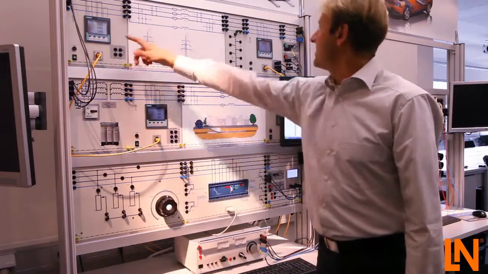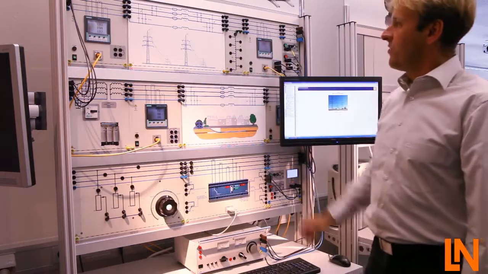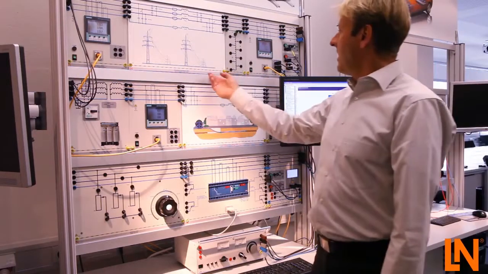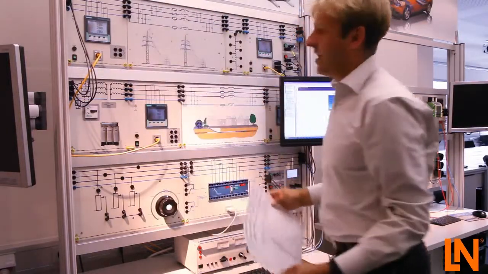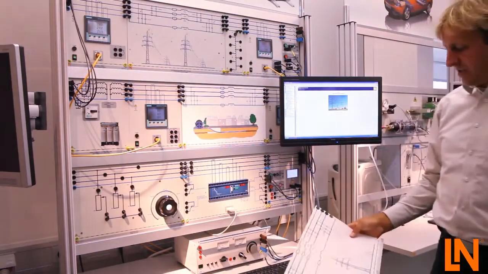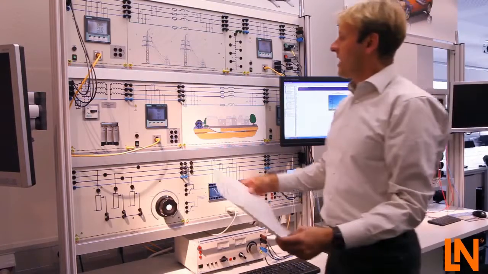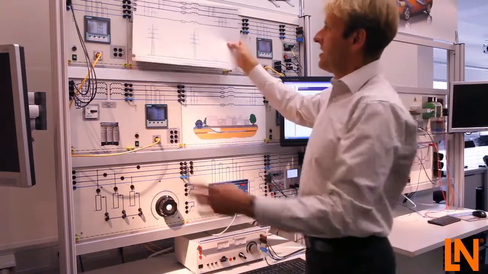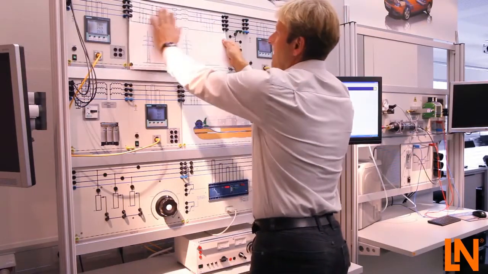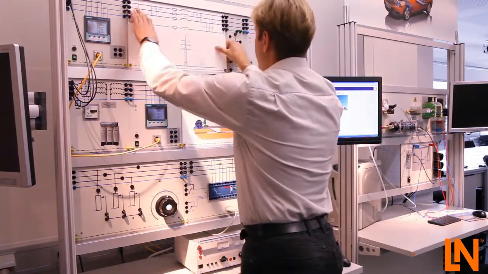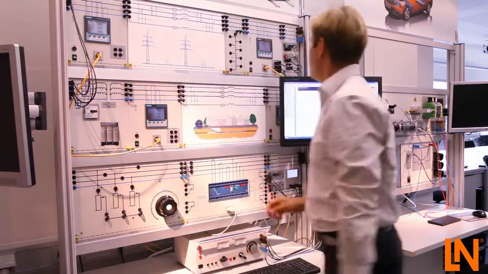You see the difference between in and output of a transmission line. As well, you can change the length of one transmission line by changing this mask. Now we have 300 kilometers, and now I change it back to 150 kilometers. Very easy setup for changing.